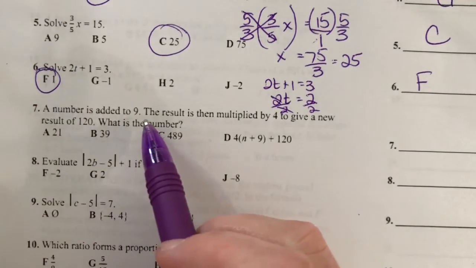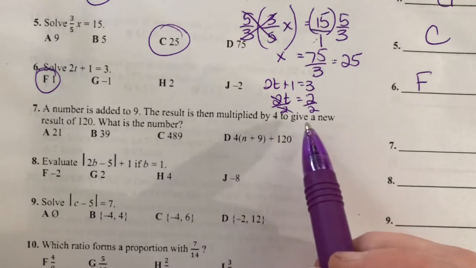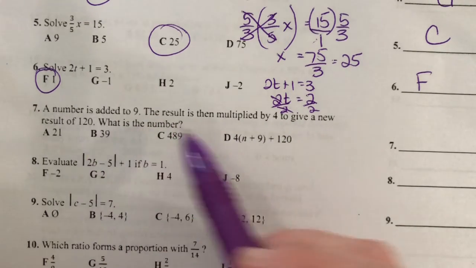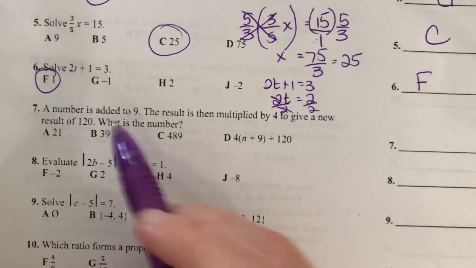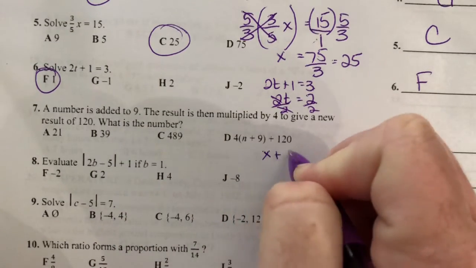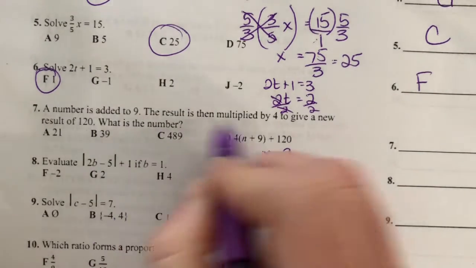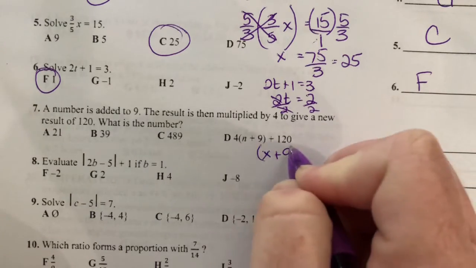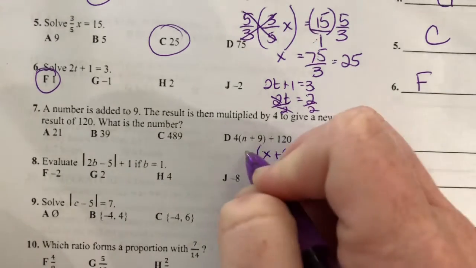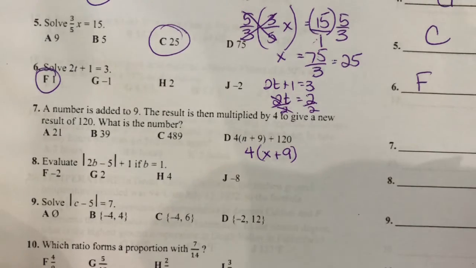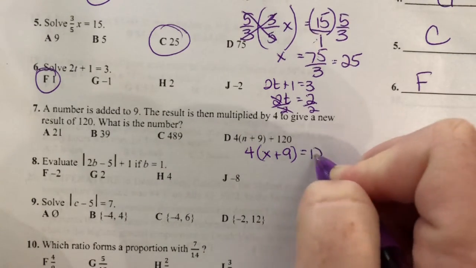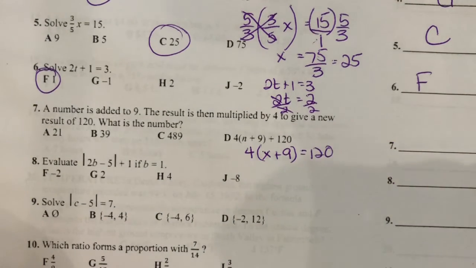Number 7. A number is added to 9. The result is then multiplied by 4 to give a new result of 120. What is the number? So x plus 9, a number is added to 9, and the result is multiplied by 4. So whatever we get when we add x plus 9, we're going to multiply it by 4, and then the result is 120. So now I have to solve for x.